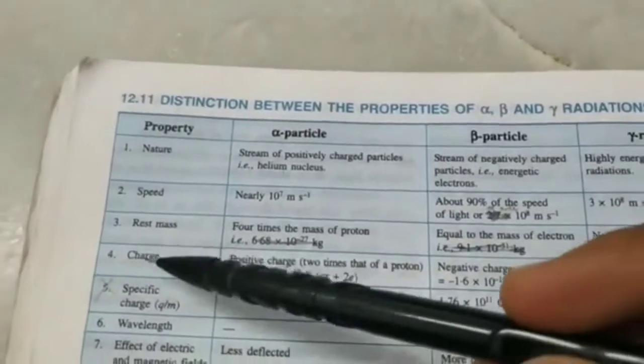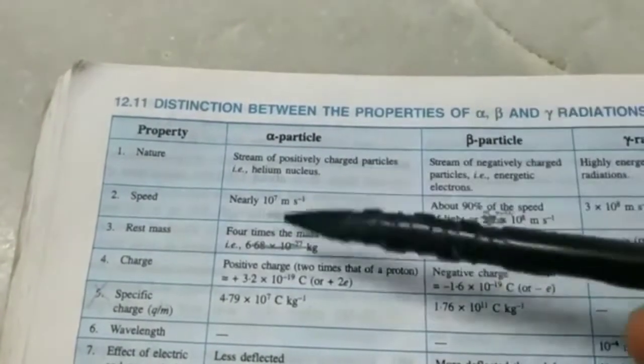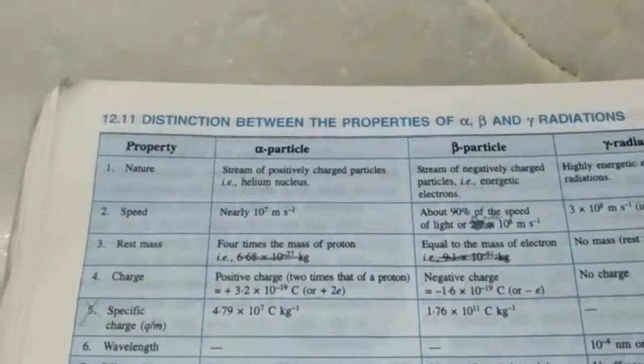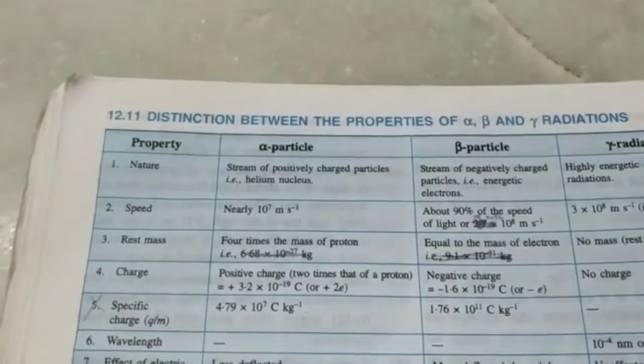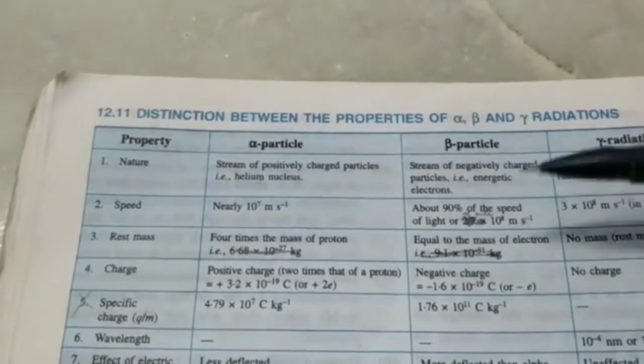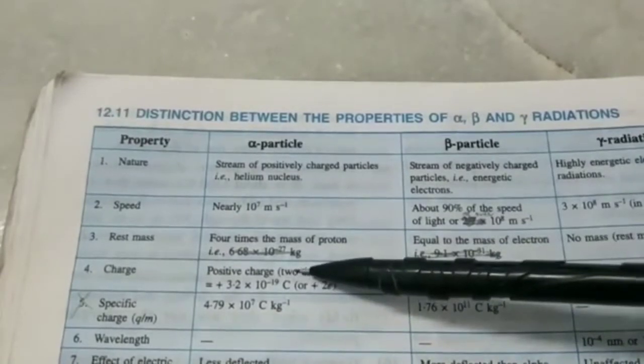We should mention rest mass because when they travel at such great speeds, their mass increases. Yes, mass is never constant. It depends on your speed. The faster you travel, the more is your mass. But the increase in mass is significant only at very high speeds.